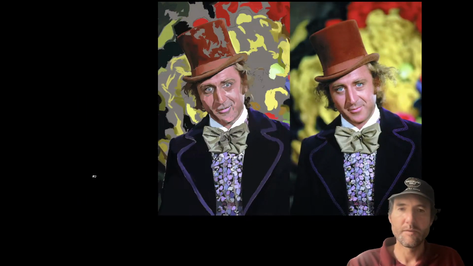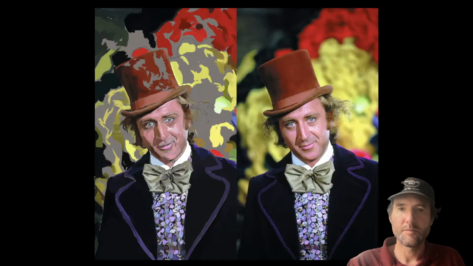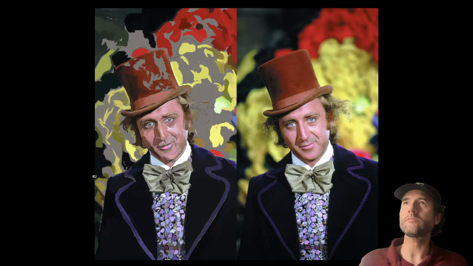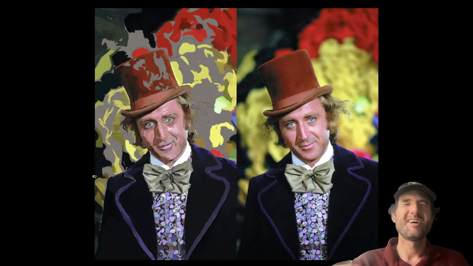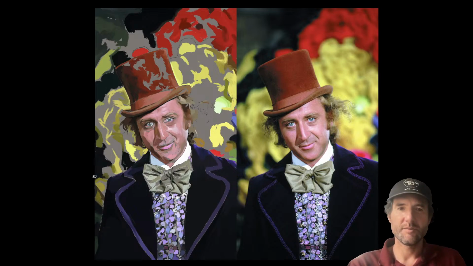Painterly. Mixing brush. All right. What should we do?